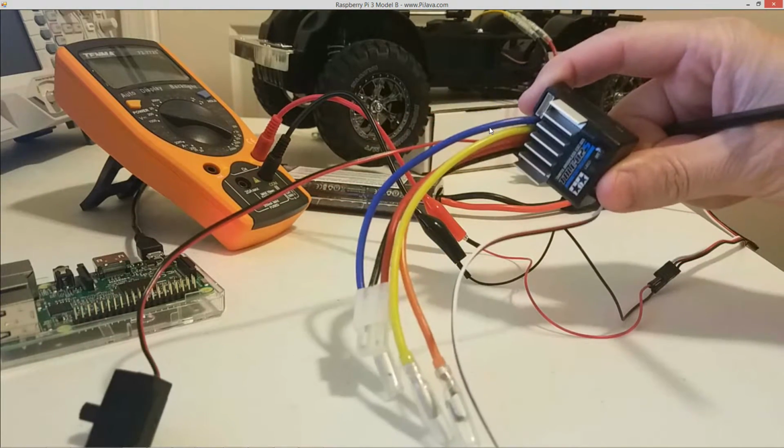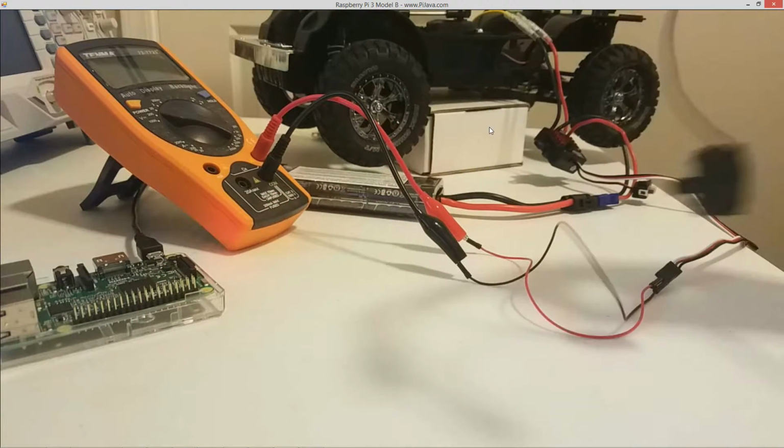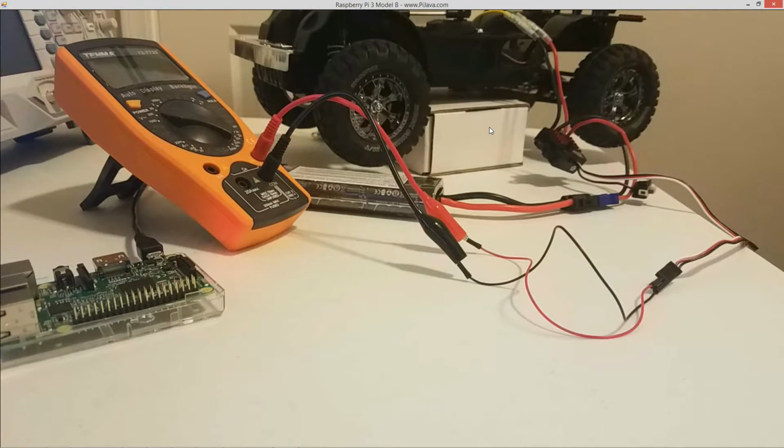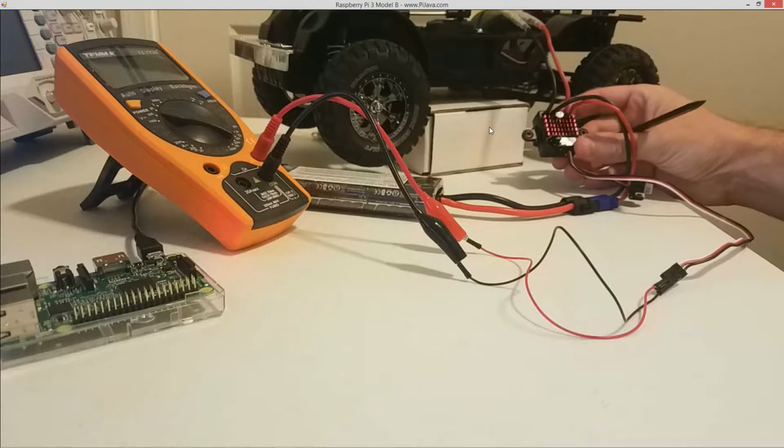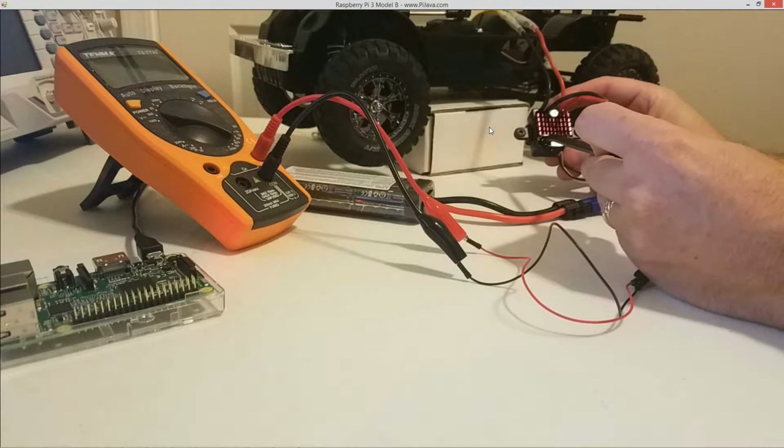Could only get it to work in braking mode and forward. Never got the reverse to work. Spent way too much time on this thing. So what I did is I went and bought another one on Amazon here, and the one that I bought on Amazon is much better because it has, first of all, just little jumpers where you can set everything.